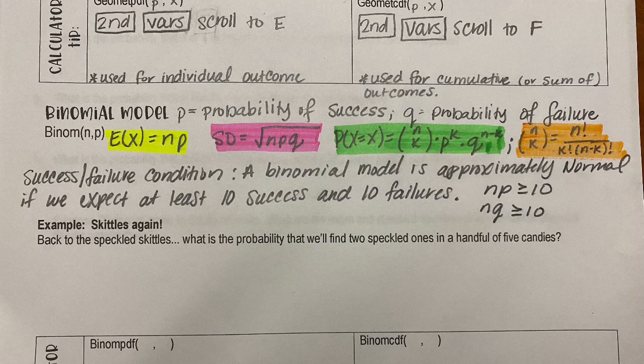Okay, so here are the formulas that we need for the binomial model. Notice that we're still using P and Q for probability of success and probability of failure. The formulas for expected value and standard deviation are different, as well as how we calculate the probabilities when dealing with a binomial model. Now, the notation that may be foreign to you is the N over K, which is what we call N choose K, our combination notation, using the factorial. So we will discuss that in class a little further.